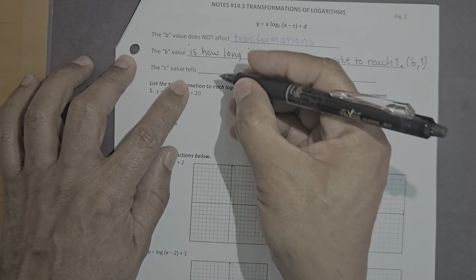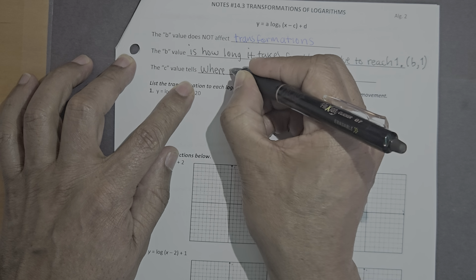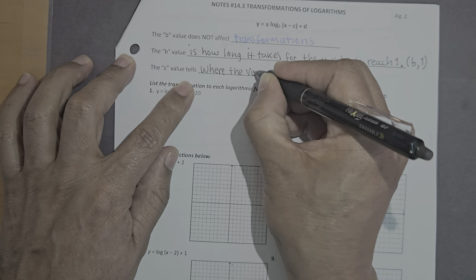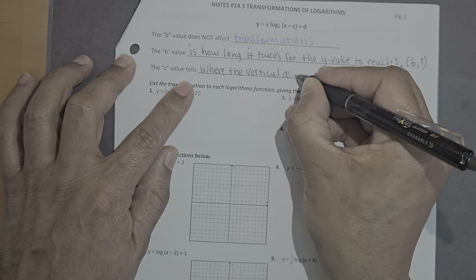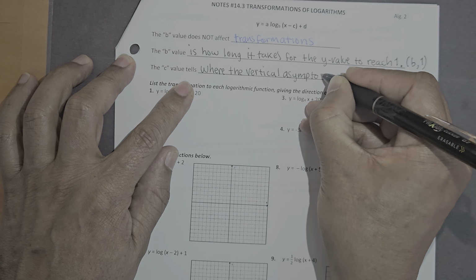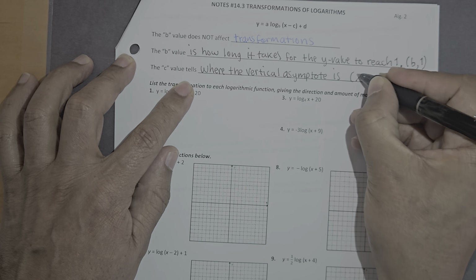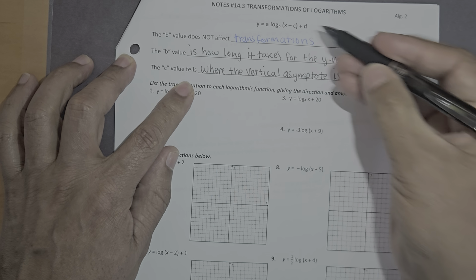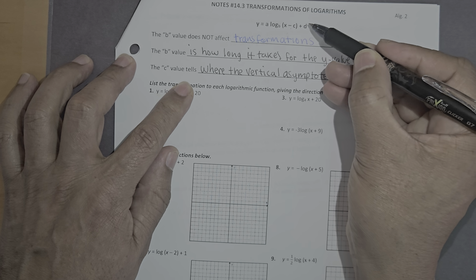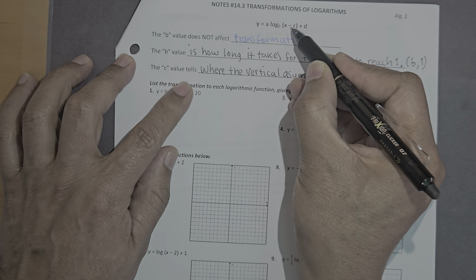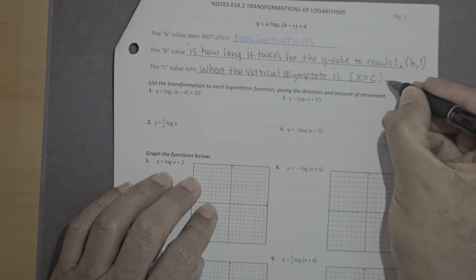The C value tells you where the vertical asymptote is. So you'll see this as x equals c. If you set this equal to 0 and solve for c, you just add c to it. So then that tells you where the asymptote is going to be located. So notice, if this is plus, then the asymptote moves to the left. If this is minus, then the asymptote moves to the right, depending on the value of c. Okay, so that's what this is saying.